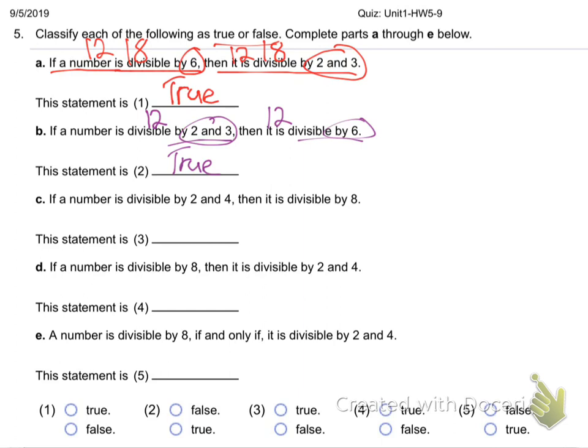Next one. If a number is divisible by 2 and 4, then it's divisible by 8. Let's pick a number divisible by 2 and 4, like, how about 12 again? 12, is that divisible by 2? Does 2 go into 12 evenly? Yeah. Does 4 go into 12 evenly? Yeah. 12 is divisible by 8.